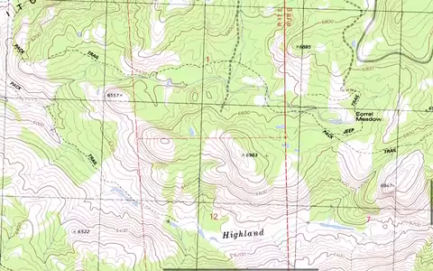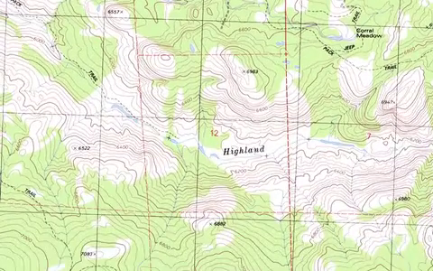Contour intervals are important. Make sure that you consider them when you plot your routes, when you do any kind of land navigation.